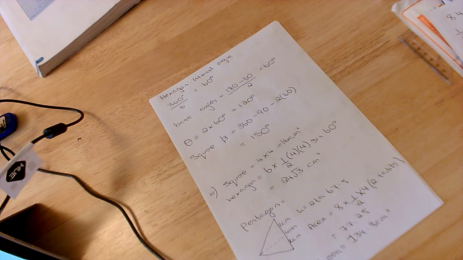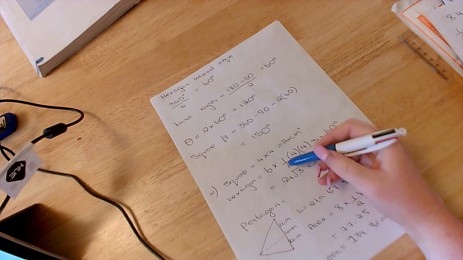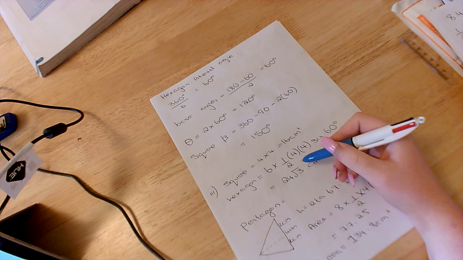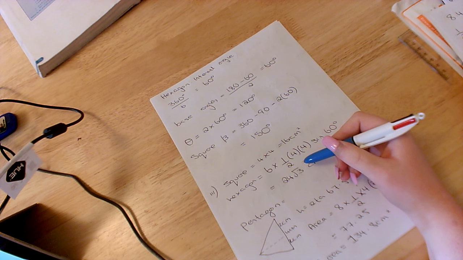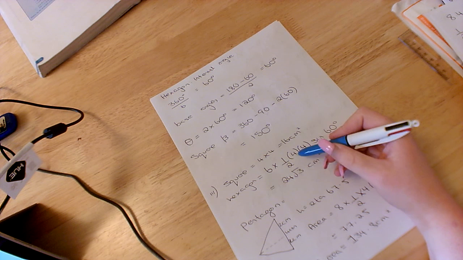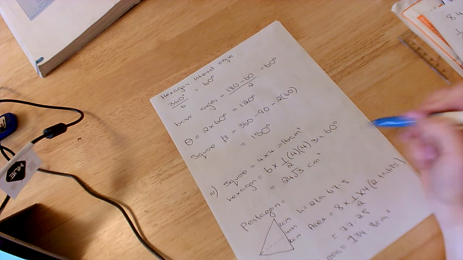Okay, so if one of those sides is 4, that means that the other side has to also be 4 in my hexagon, because all the 6 sides in a hexagon are also equal. Okay, so it's half 4 by 4 sine 60. We already had that angle, so we get the area of the hexagon is actually 24 root 3.